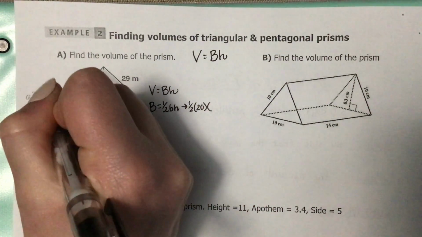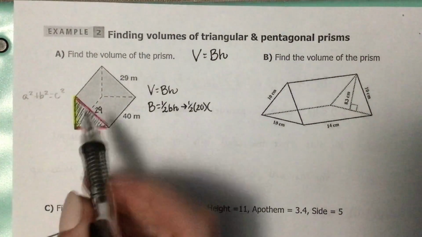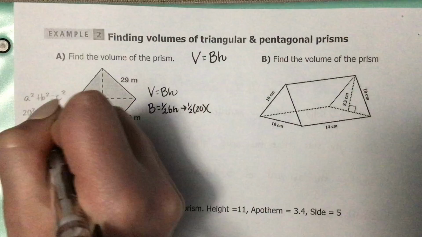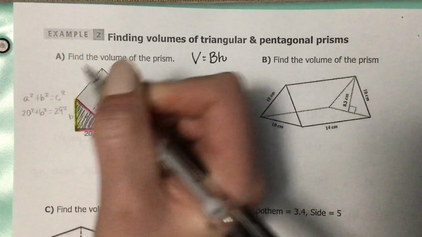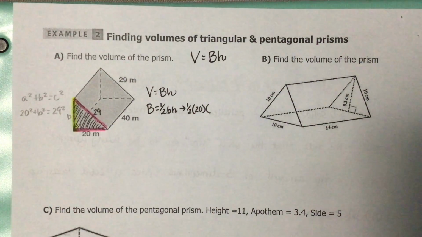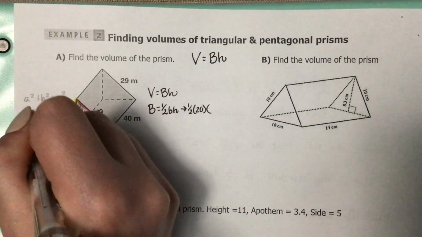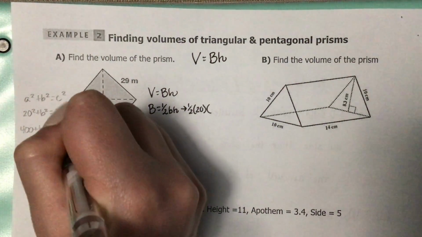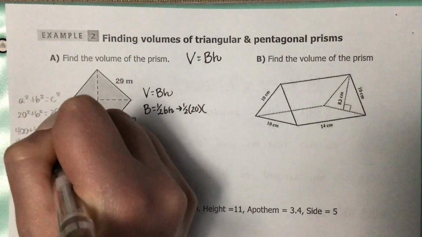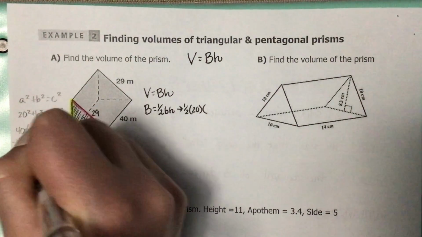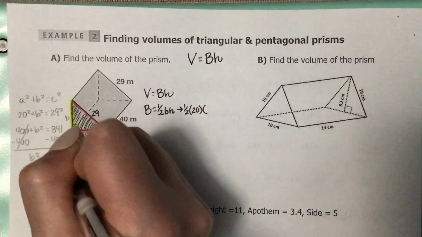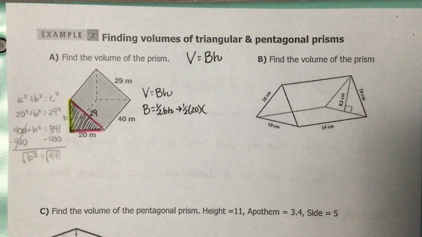The Pythagorean theorem is a squared plus b squared equals c squared. So we can call this side b if we want. So we've got 20 squared plus b squared is equal to 29 squared. When we square those, 20 squared is 400, plus b squared. And then 29 squared is 841. Okay, now we want to isolate b, so we're taking 400 and subtracting it from both sides. So we have b squared is 441. And then when we square root both sides, the square root of 441 is 21.